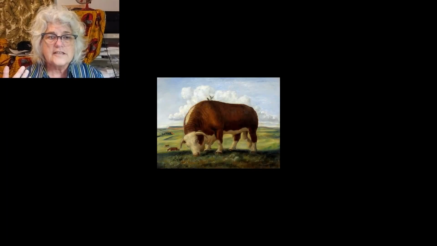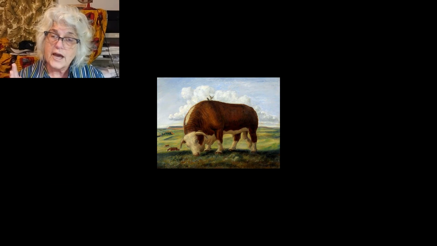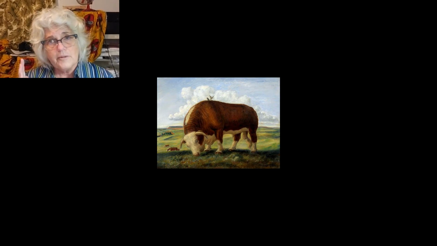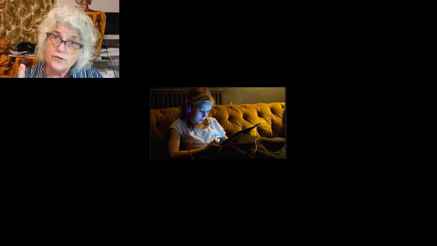They're not necessarily going to be in some beautiful kind of surrounding. They're not going to be beautifully dressed. They're not going to be absolutely shockingly beautiful. They're just going to be regular people.